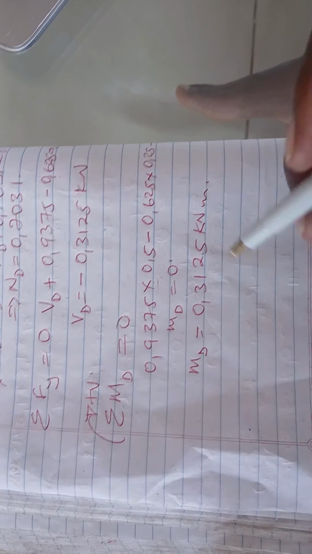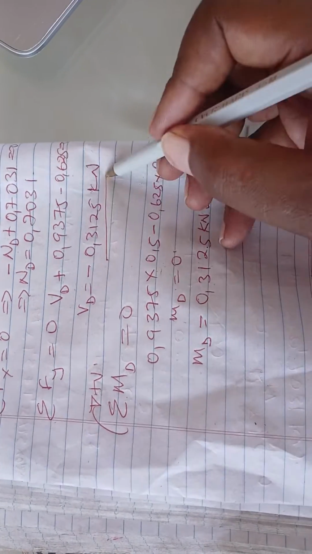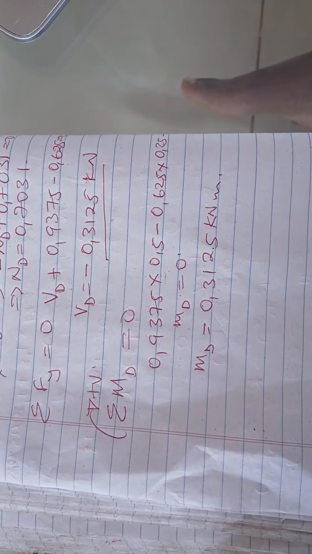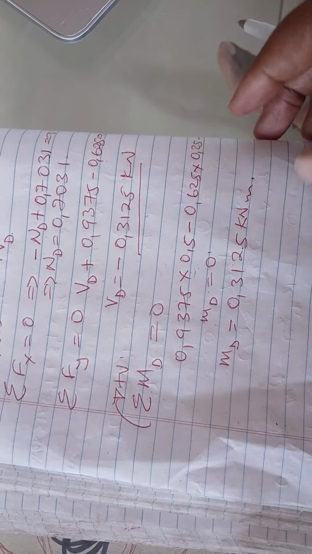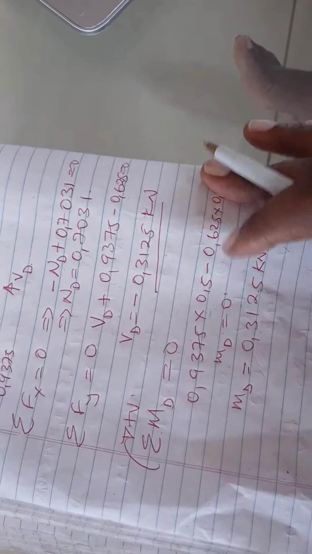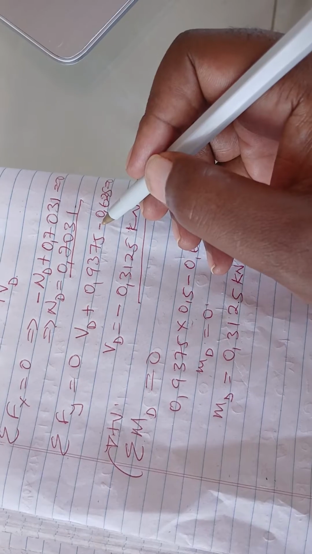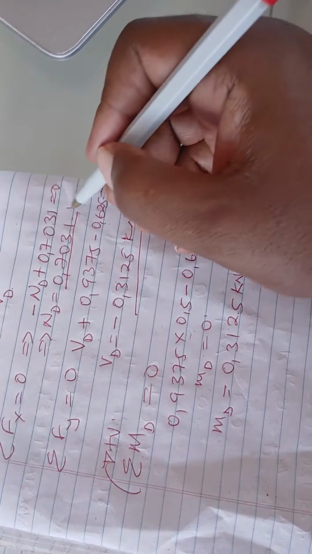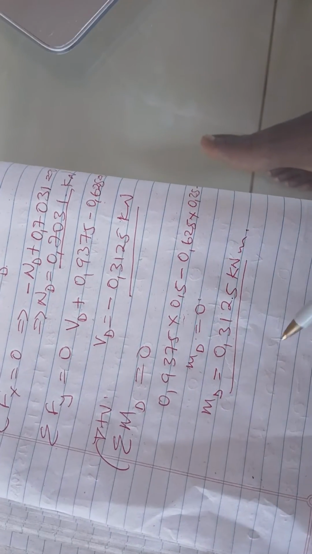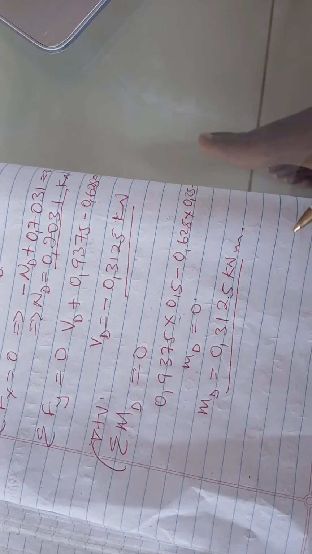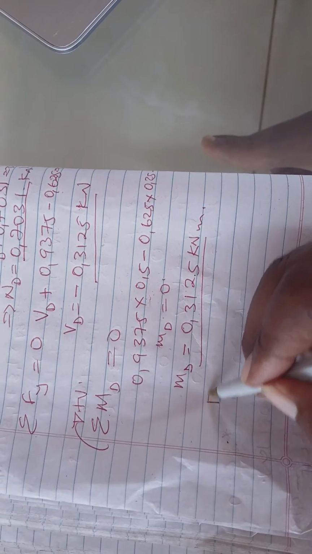So we have our VD here being equal to minus 0.3125, and we have our ND. Our ND, we calculated it here, it's equal to 0.7031 kilonewtons, and then our MD is here 0.3125 kilonewton meters. So here we can do the other part.